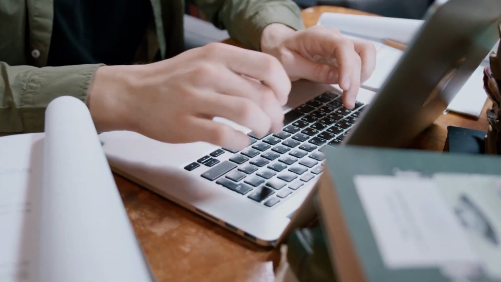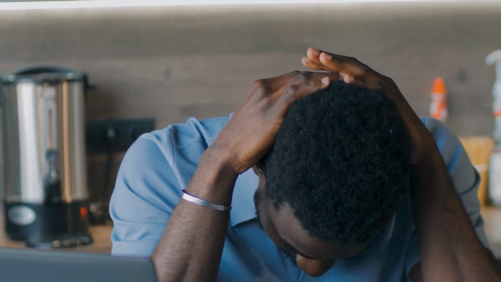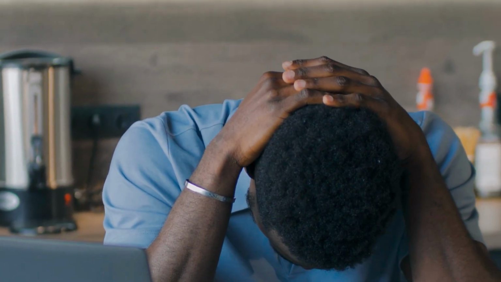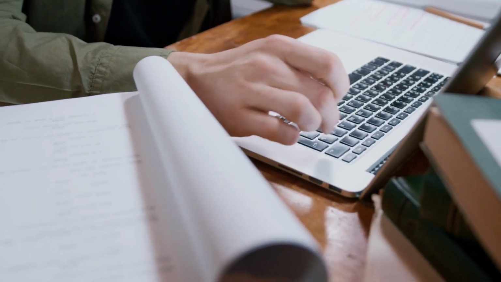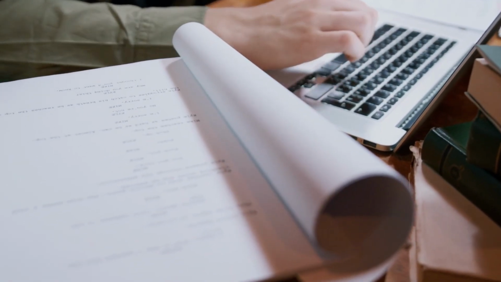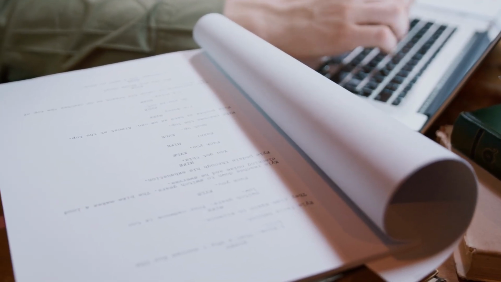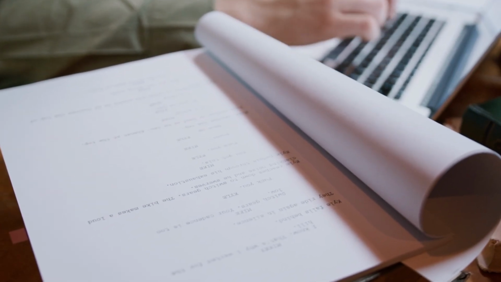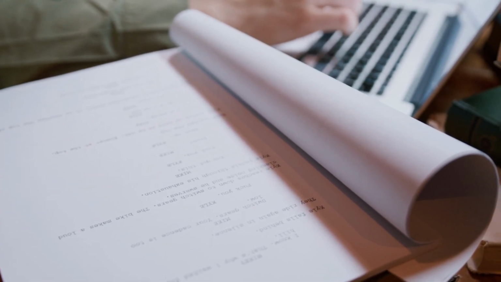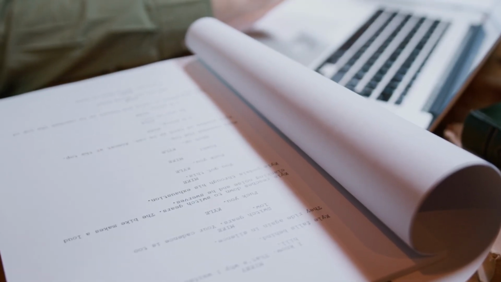Before you start writing your project or thesis, there is one document that decides whether you move forward or get stuck: your research proposal. And for many students, that's where the struggle begins. But here's the good news. Once you understand what a proposal really is, it stops feeling scary and starts making sense. Let's break it down together, simply, clearly, and step by step.